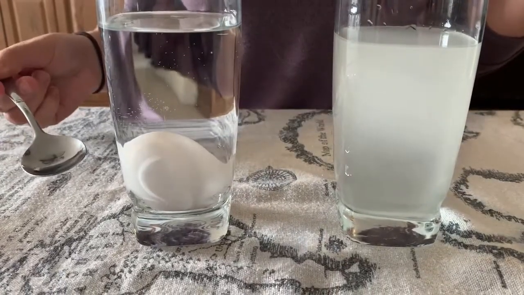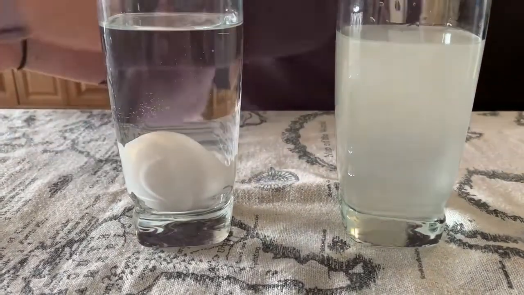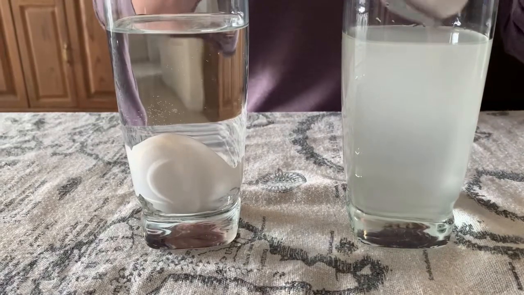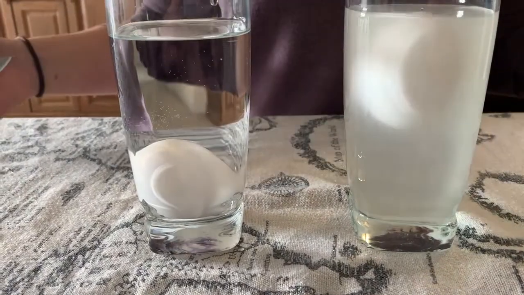In the fresh water, the egg sat on the bottom. When I put it in salt water, the egg floats. So why did this happen?